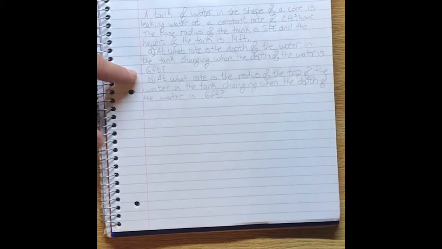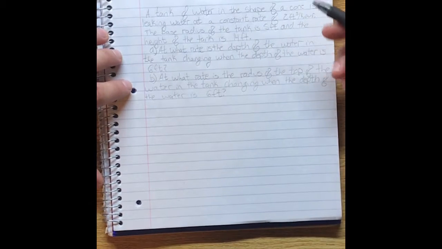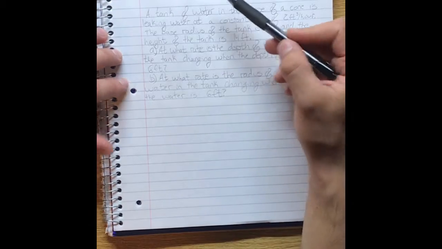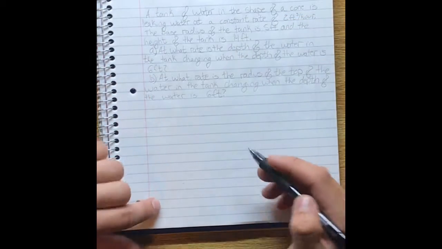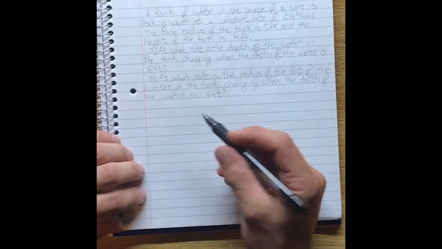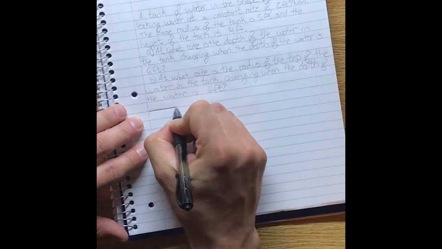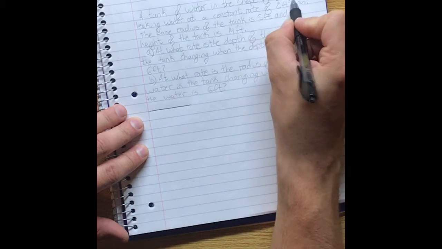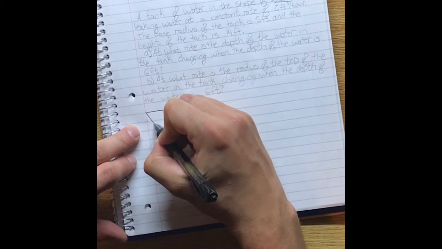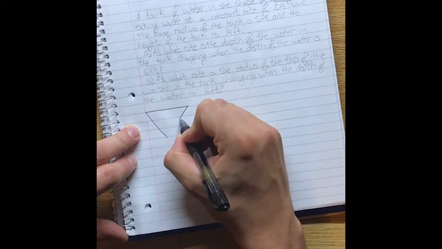So to start off this problem, we're going to start with a quick sketch of the 3D tank, but the sketches will be in 2D in order to view it better, I guess. So the tank is in the shape of a cone. So we'll make a cone first.